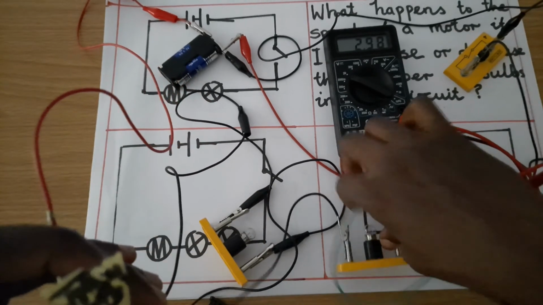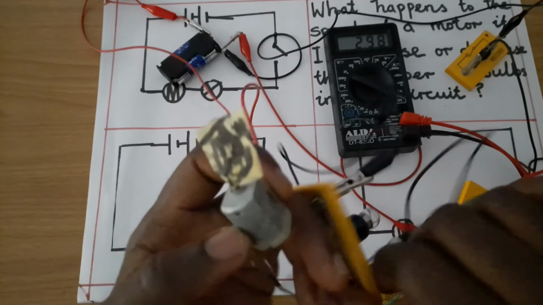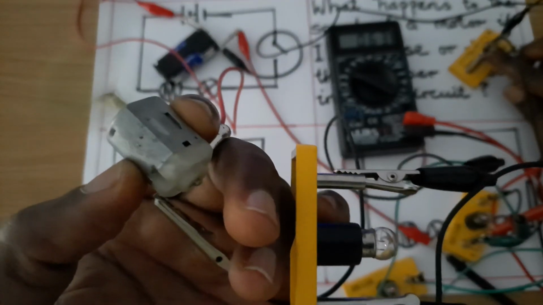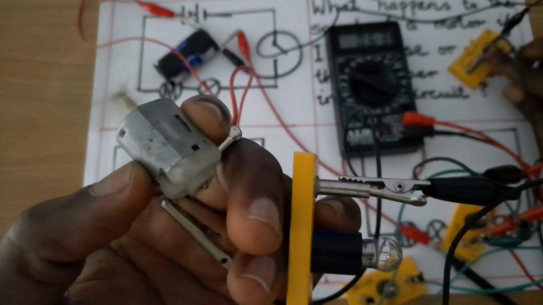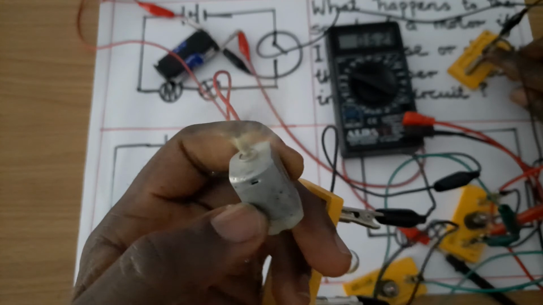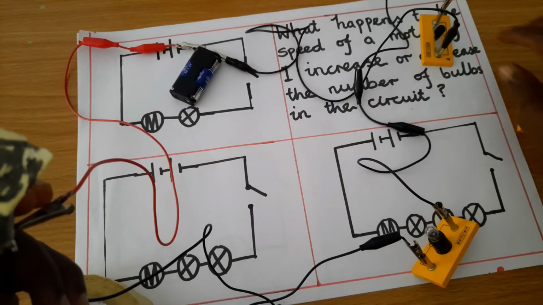But let's pay attention to the brightness. I can hardly see any light from any of them. It still glows, but you can tell the brightness yourself. And you can see the effect on the speed.